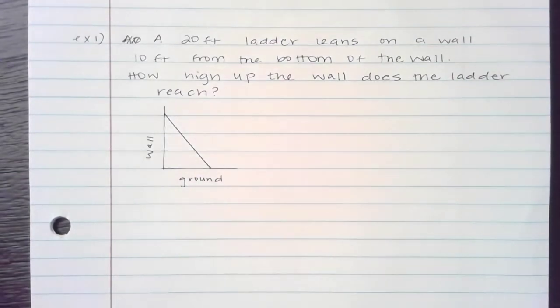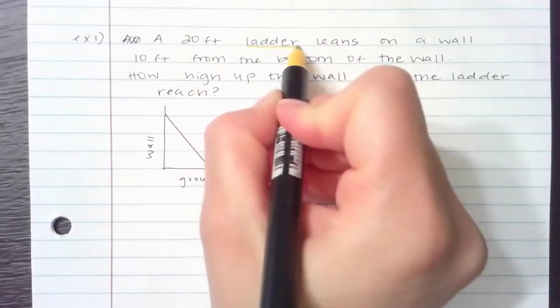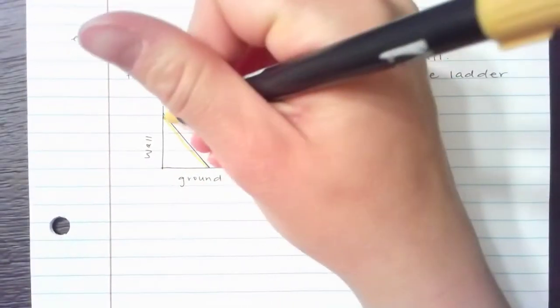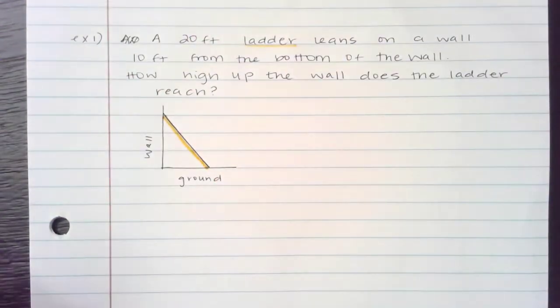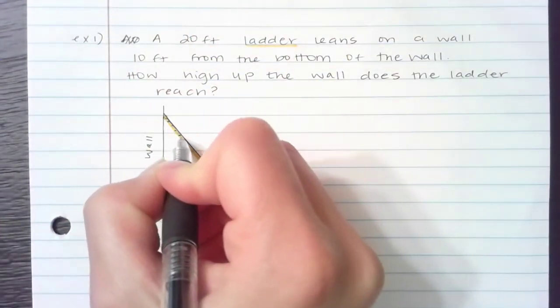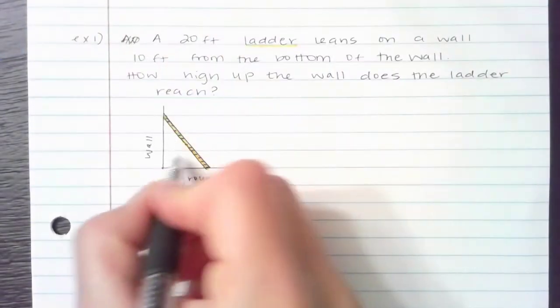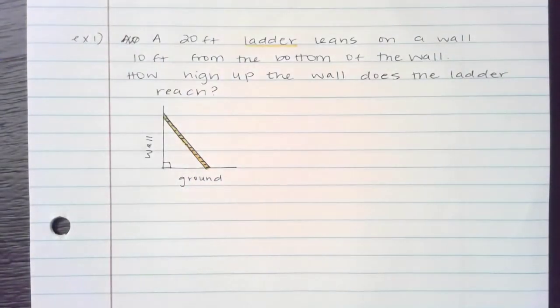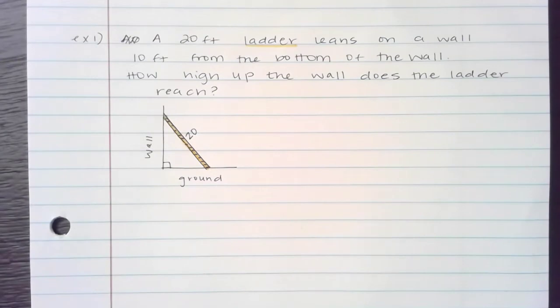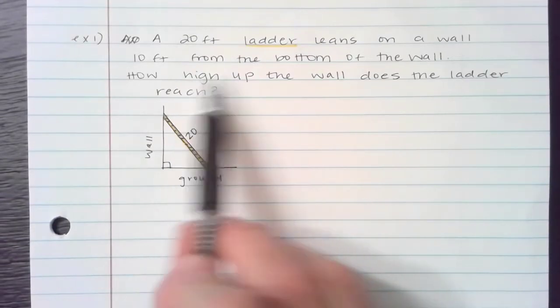And so I'm going to use a little bit of colors here. The ladder is what's going on right there. I'm going to draw a little picture here. Maybe it's easier to visualize that way. So the ladder is leaning on the wall. The wall is 90 degrees to the ground. And now we're going to label it a little bit. So it's a 20-foot ladder. It's 10 feet from the bottom of the wall. And it wants to know how high up the wall the ladder reaches. So how high up the wall is x.